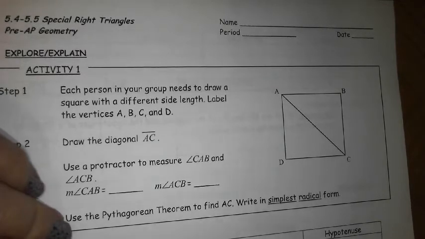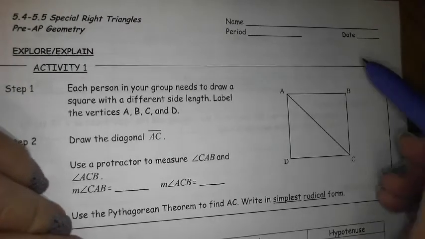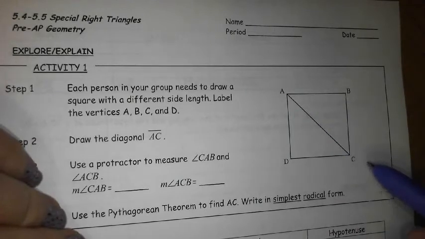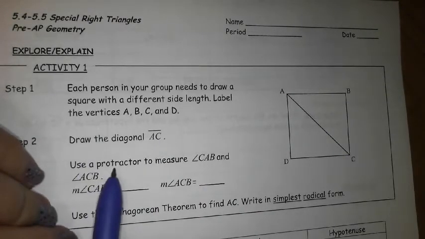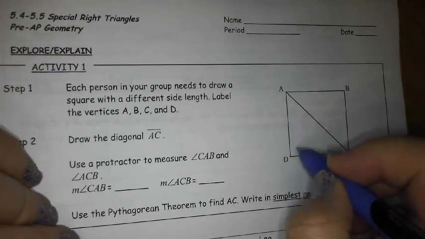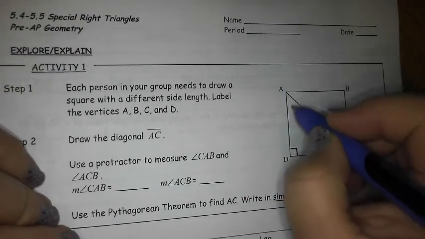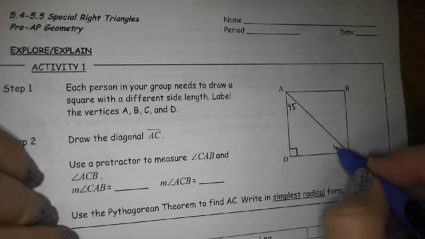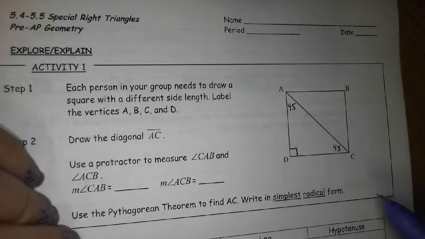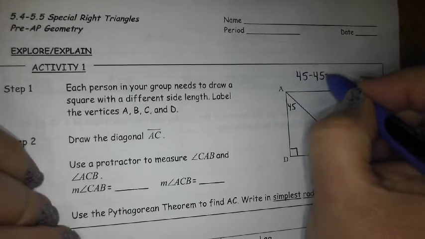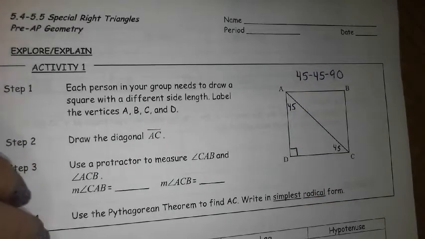So in this activity in class, you'll start out with your square and you'll draw a diagonal. We don't have a protractor to measure it right now, so I'll just tell you that in a square we know all the angles are 90, and when I draw this diagonal, that turns this into a 45, 45, 90 triangle. And that's the first type of special triangle we're going to talk about.